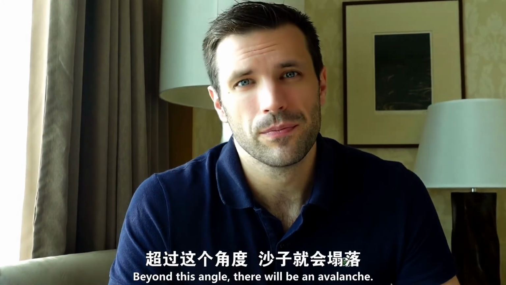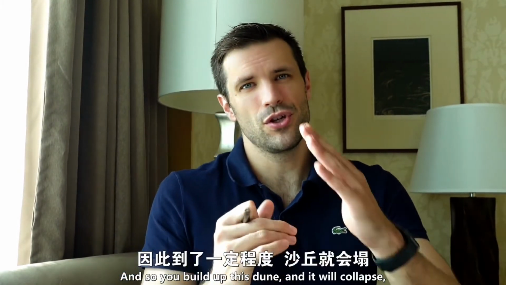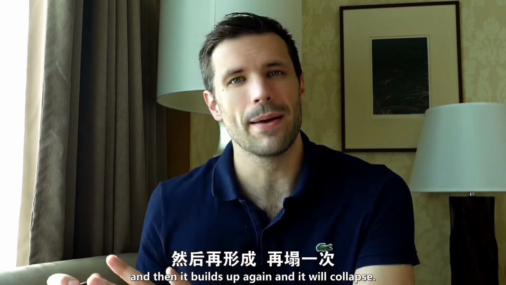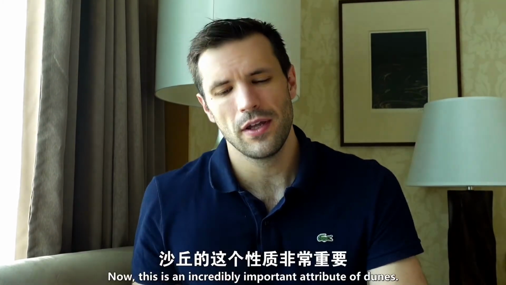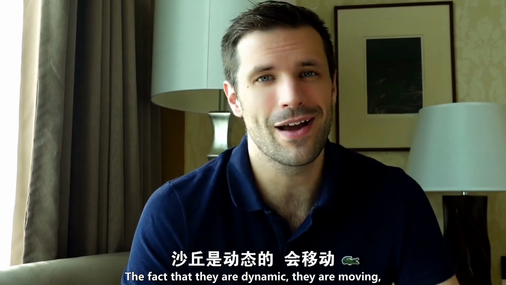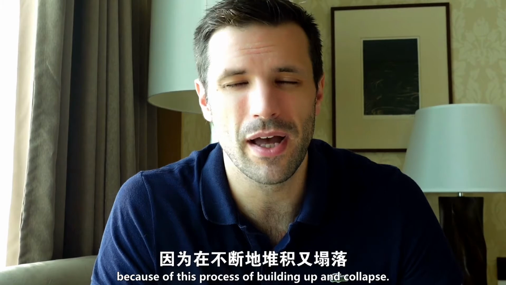Beyond this angle, there will be an avalanche. The dune will collapse. And so you build up this dune and it will collapse. And then it builds up again and it will collapse. And the dune gradually moves forward. Now this is an incredibly important attribute of dunes, the fact that they are dynamic. They are moving because of this process of building up and collapse.